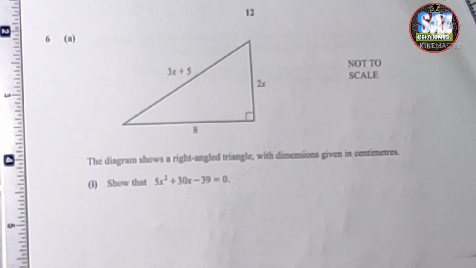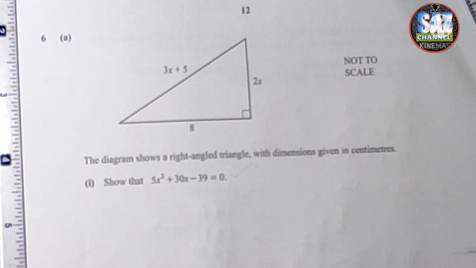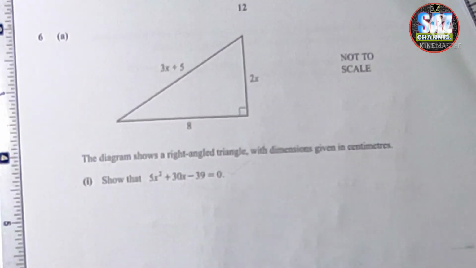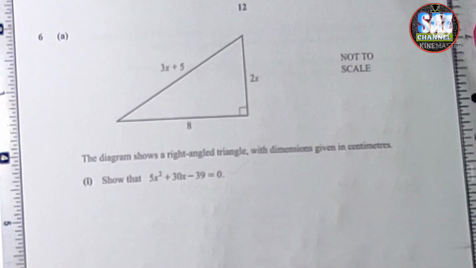I always tell my students that "show that" doesn't mean you have to take that answer as given. It means that by using some rules, formulas and properties, you have to arrive at that answer. As the triangle is a right angle triangle, and we are not given any other information like area and perimeter, the easy tool will be the Pythagoras theorem.